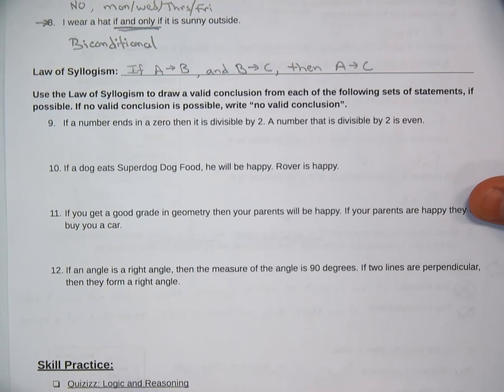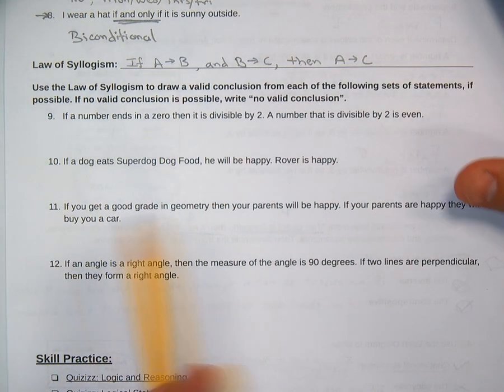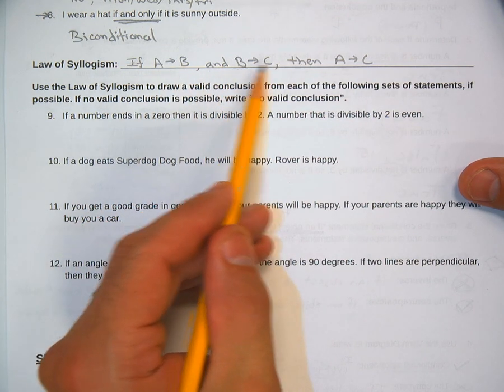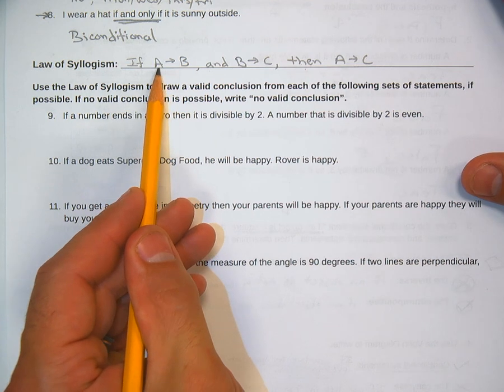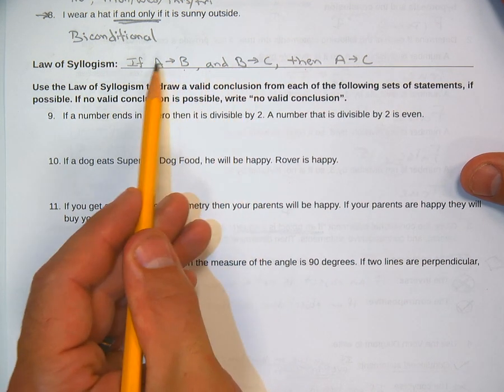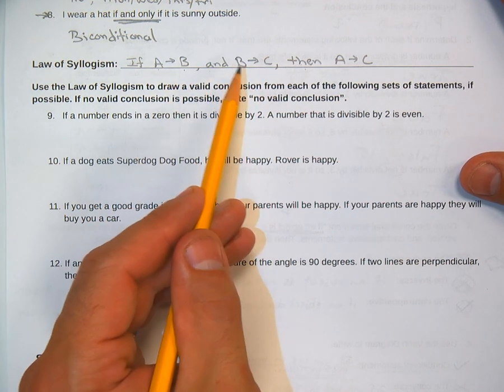All right, our final topic for this lesson is the law of syllogism, which is basically the transitive property, if you've ever heard of that before. If A implies B, and B implies C, then A implies C. So this is just saying, if A is true, then B is true. And if B is true, then C is true. We can skip B altogether and just go, if I have A, then I can get to C. I don't need this middle B business.